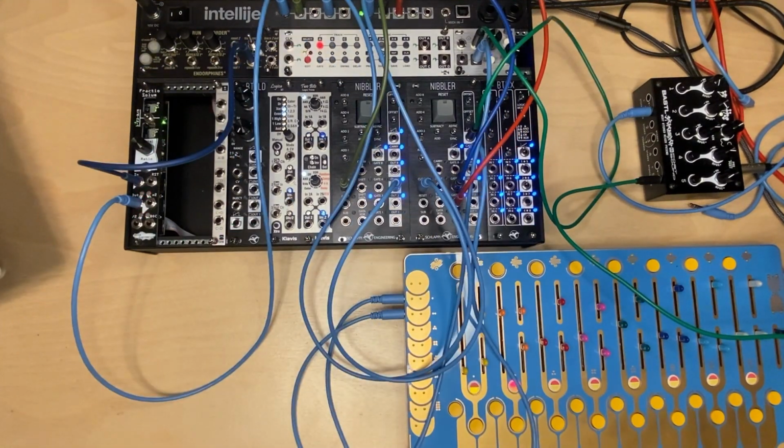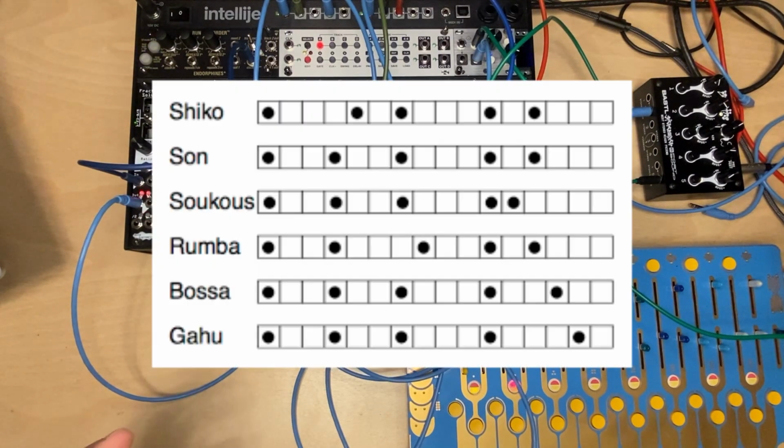So I set up a patch that should be somewhat familiar if you watched the other videos in this series, although I haven't shown this exact patch yet. It's another patch that can produce several clave rhythms. It can produce the rumba clave rhythm, the son clave rhythm, and the bossa nova clave rhythm.